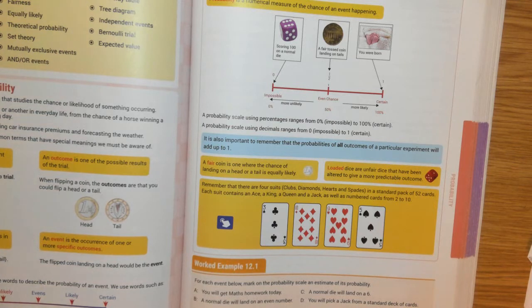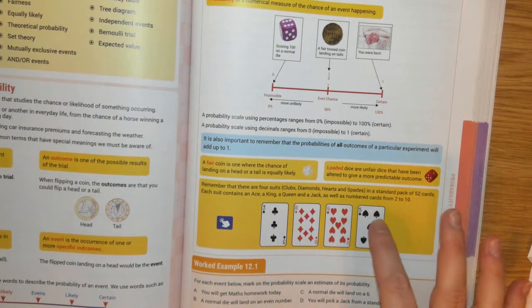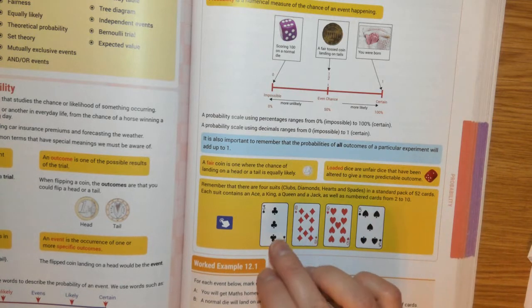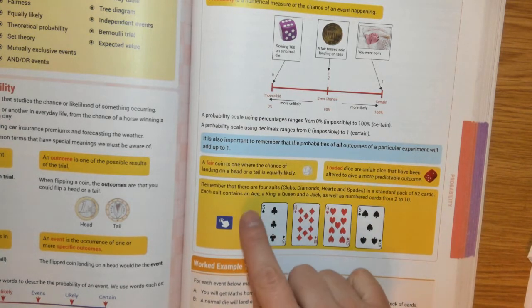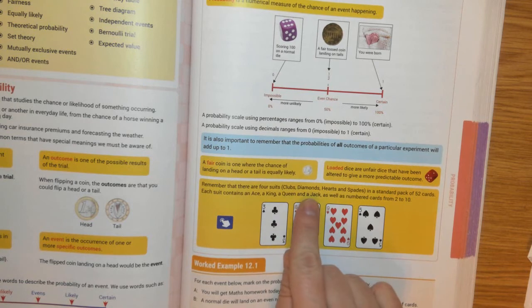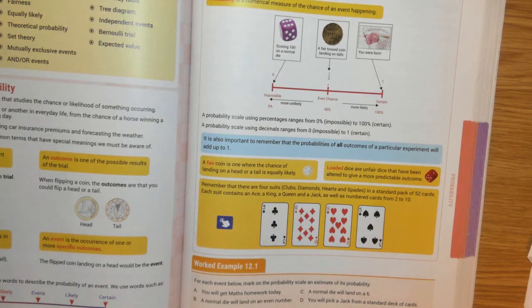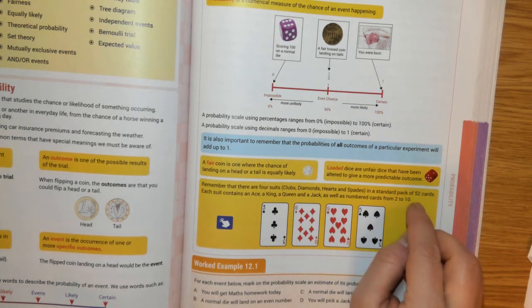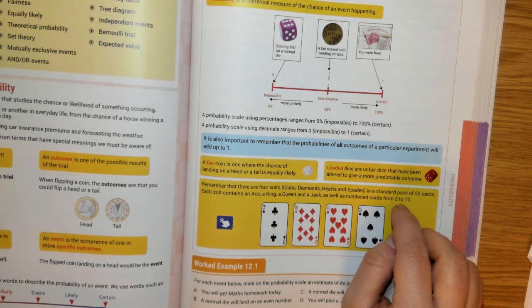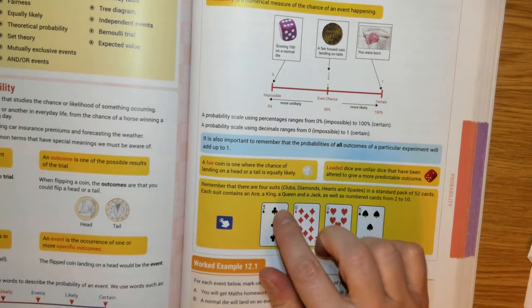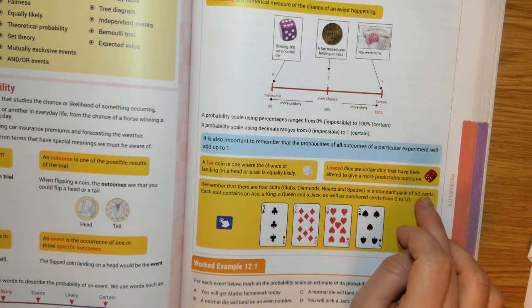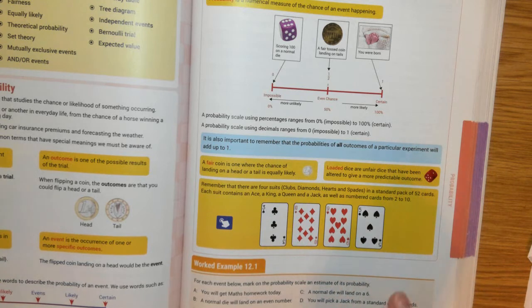So that's just showing you what's in a deck of cards. A deck of cards has 4 suits: clubs, diamonds, hearts and spades. Within, say, the clubs, you're going to have an ace, a king, a queen and a jack. So you've got 4 picture cards as well as numbered cards from 2 to 10. So that's another 9 cards, which means you've got 13 cards in each suit. 13 times 4 is 52. That's why you've got 52 cards.